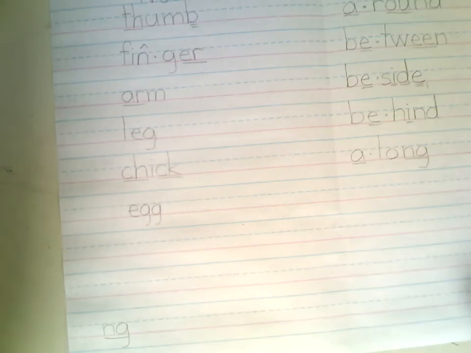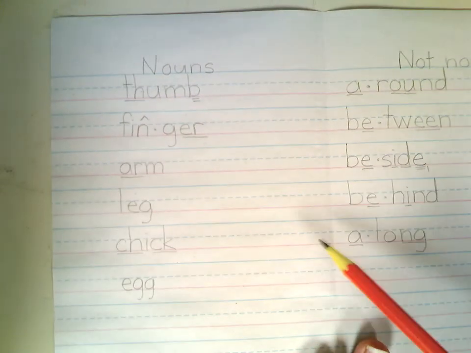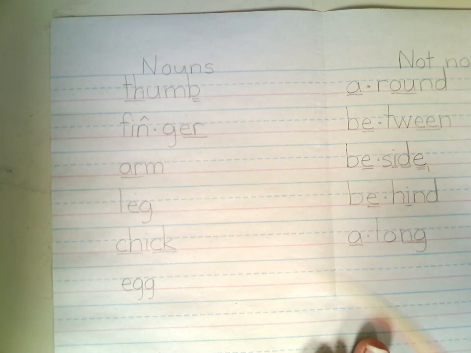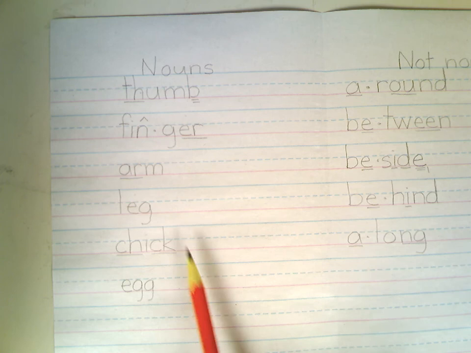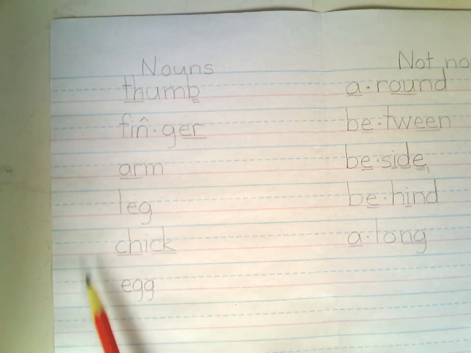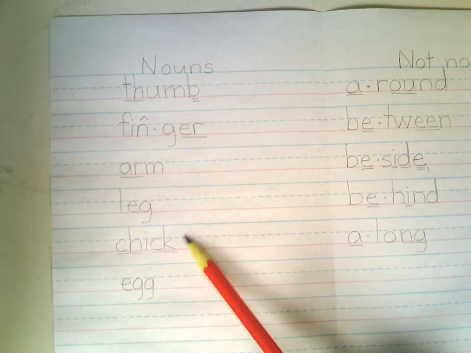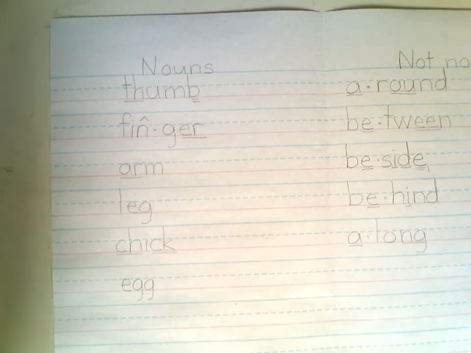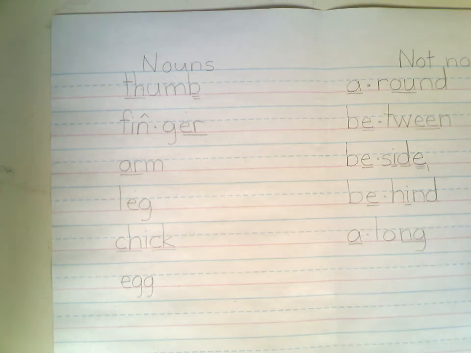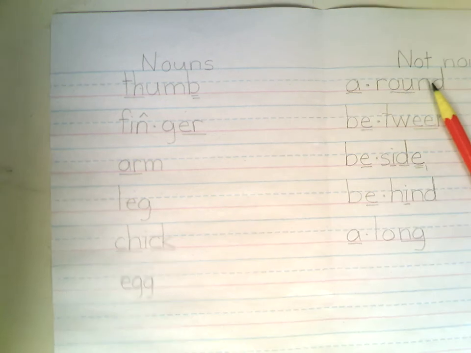All right, we're on our last word now. Oh gosh, I forgot to have us say, I hope we knew that chick and egg were nouns. If we didn't before, we know it now because those are both things. Remember, all animals are things. And then I guess we could say all foods are things, right? Broccoli, that's a noun. All right, our last word is the word hatch.